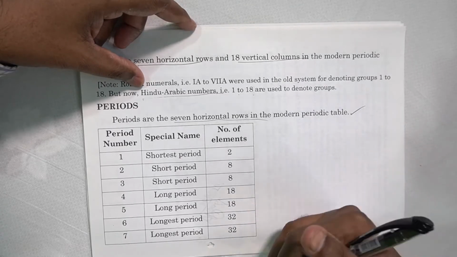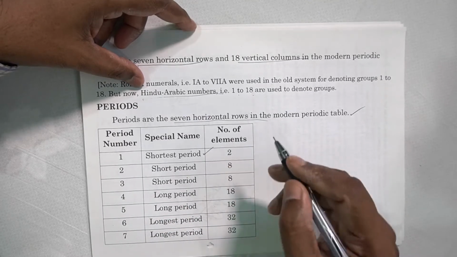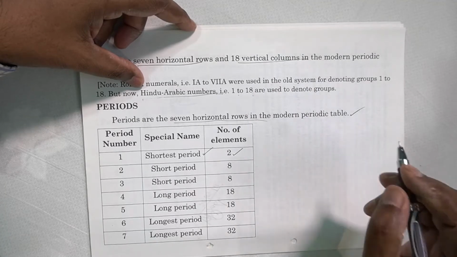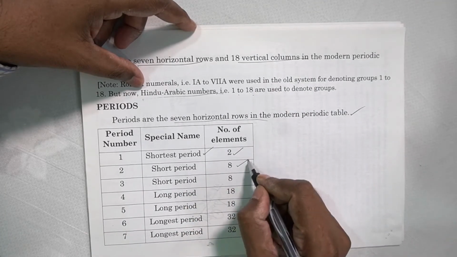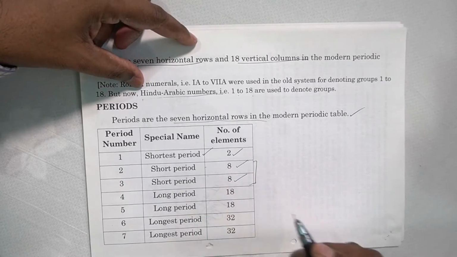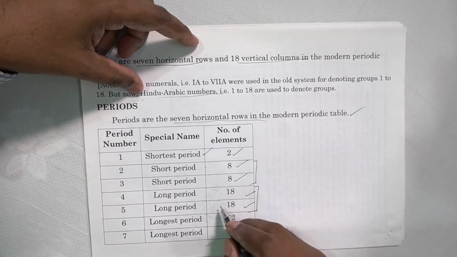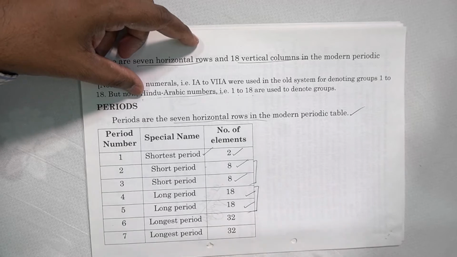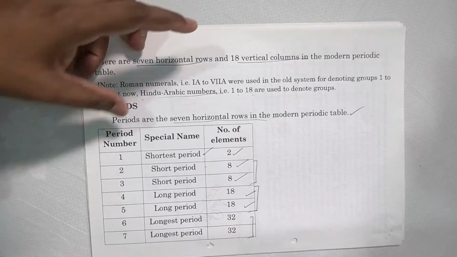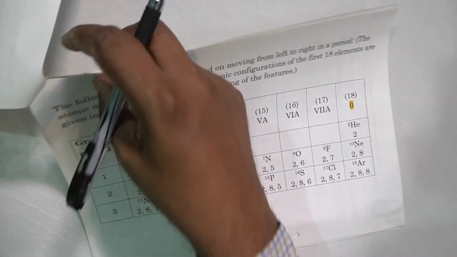Now we have special names for each of these depending on their capacity. The first period is the shortest, which has only 2 elements. The second has 8 elements, and the third also has 8 elements, so both are known as short periods. Then we have the 4th and the 5th with 18 elements each, known as long periods. And we have the 6th and the 7th periods with 32 elements each, which are known as the longest periods. So this is about the periods in the modern periodic table.